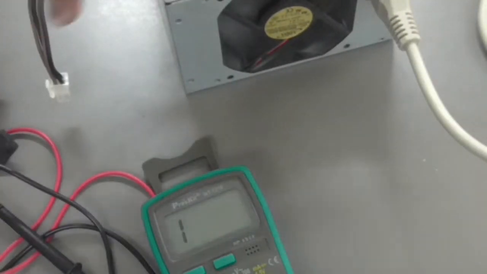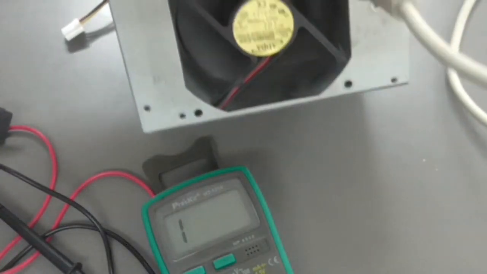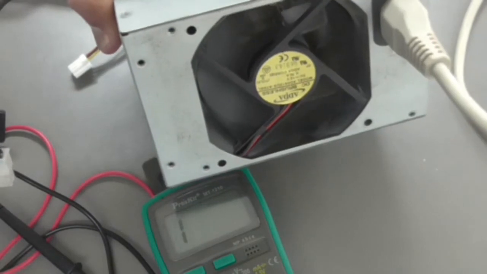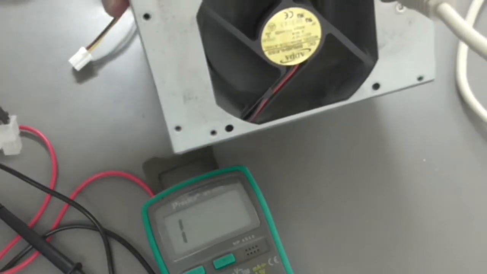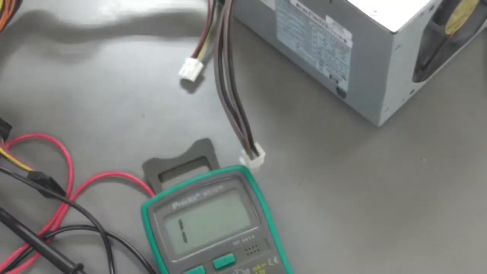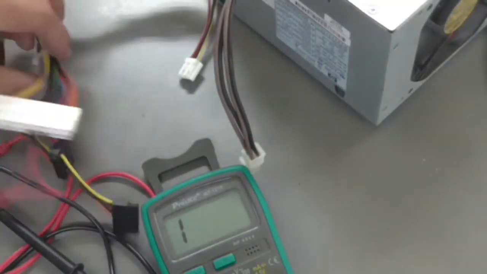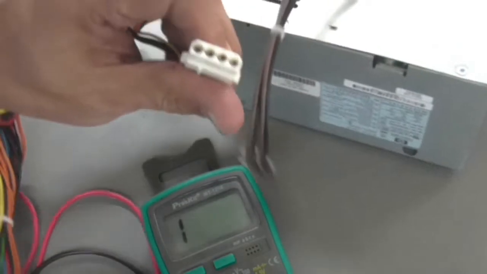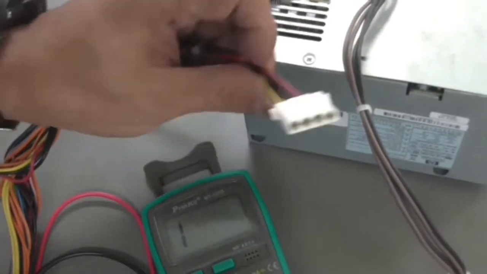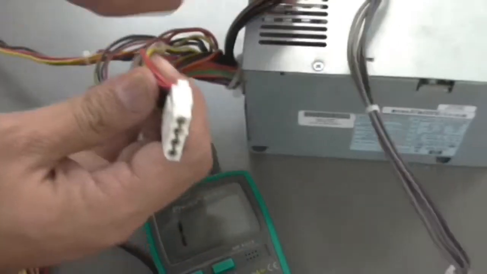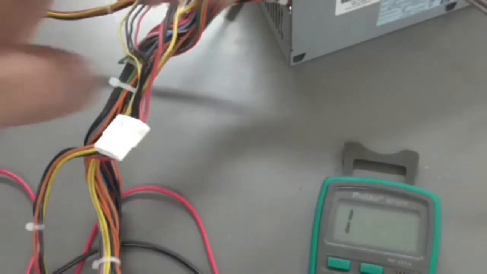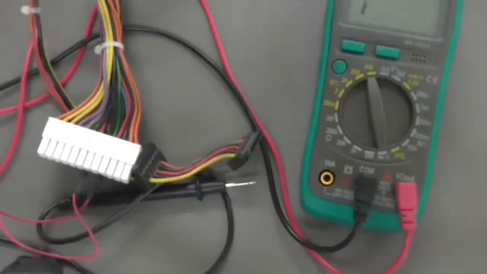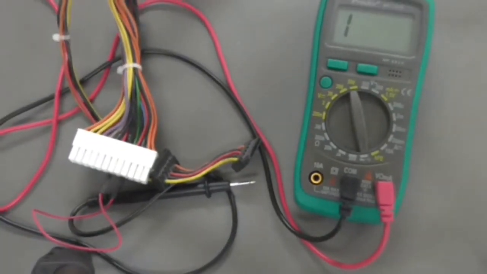As you can see, our fan is moving. So it means there is current flowing towards our power supply. Let's start on measuring our DC voltages, so that you will also know the different voltages of our power supply.